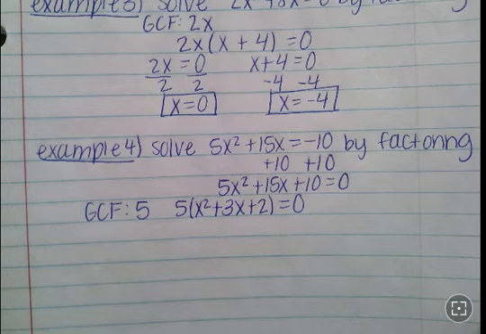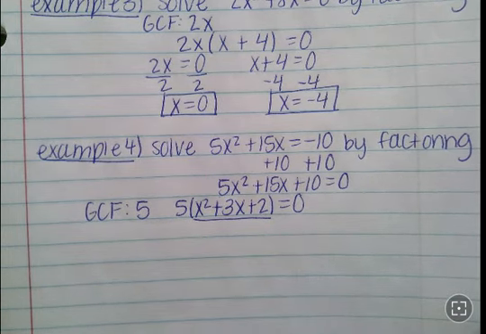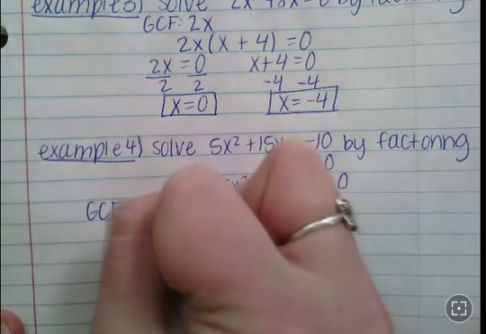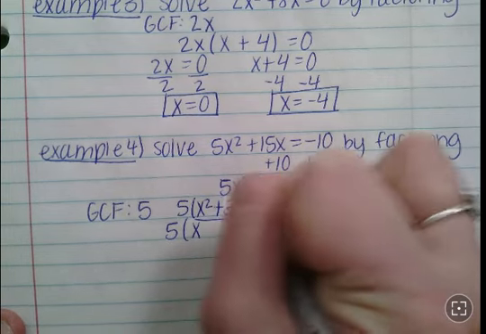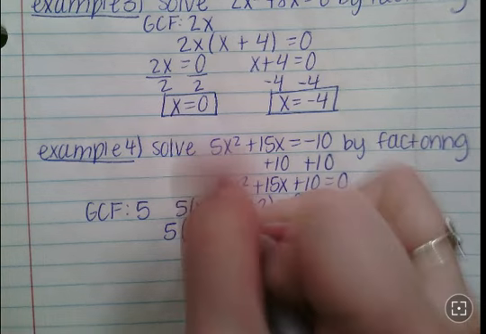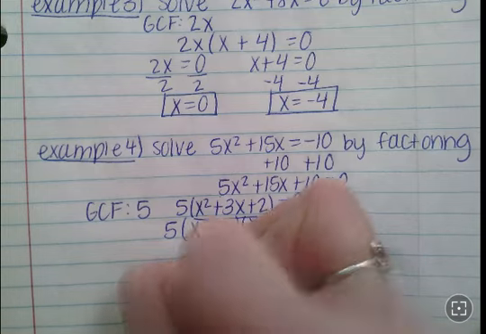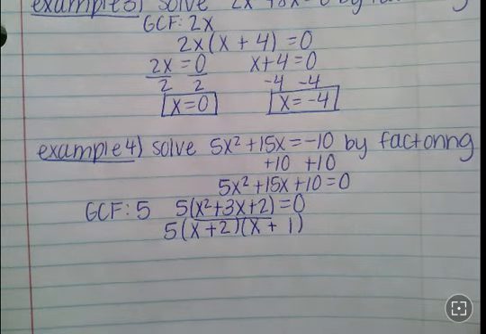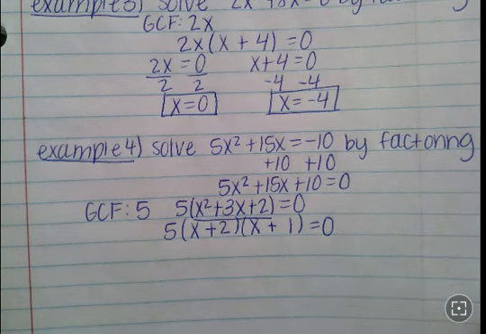Okay, so now what's really cool is that this can be factored further. This factors to, well, let's set up our skeleton. We know that has to be x and x. I need two numbers that multiply to 2 and add to 3. And those two numbers are 2 and 1. Plus and plus. Okay?